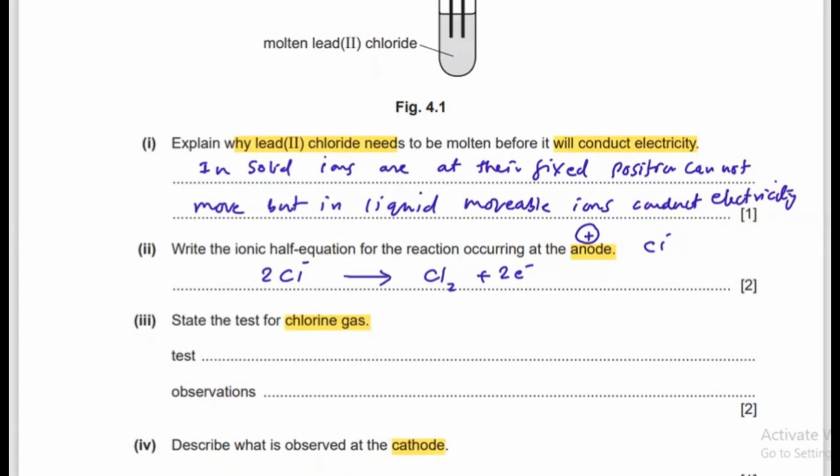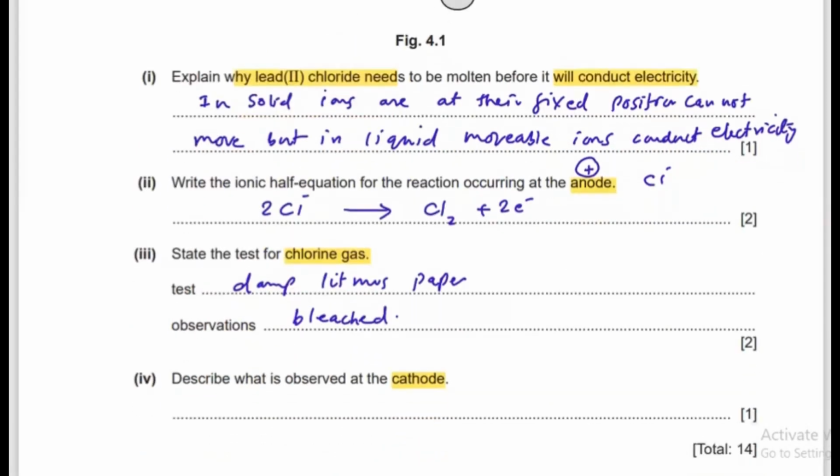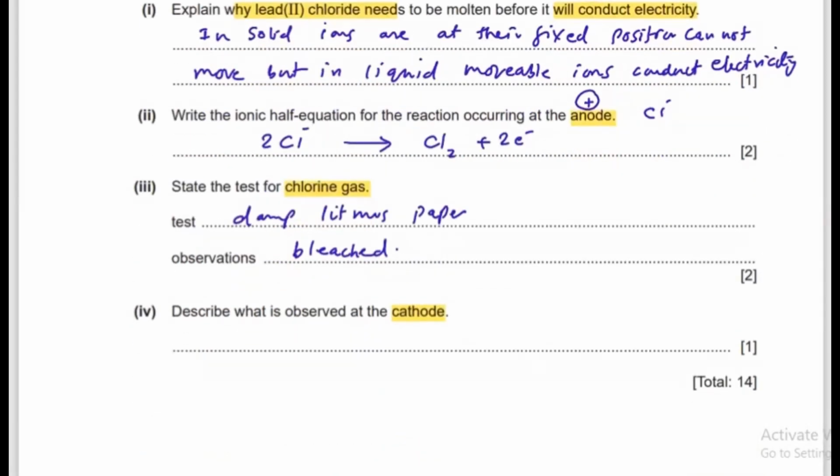Test for chlorine gas. Chlorine gas has a bleaching nature. So if we put damp litmus paper in it, it is bleached. Chlorine bleaches moist or damp litmus paper.